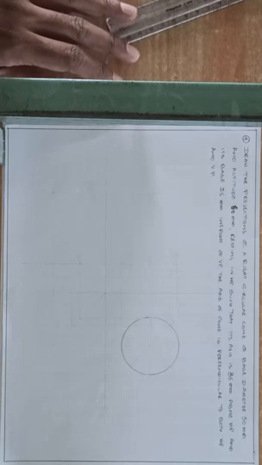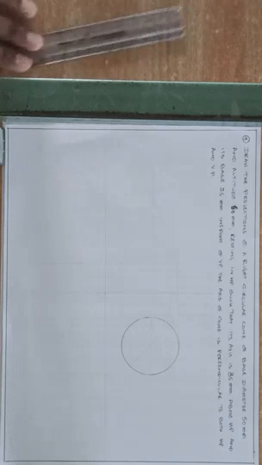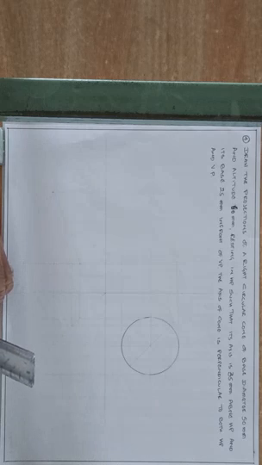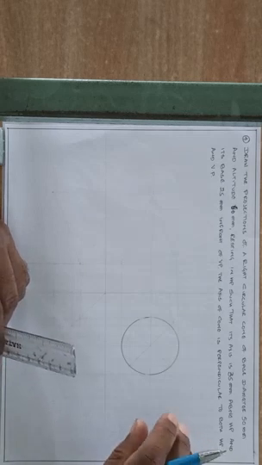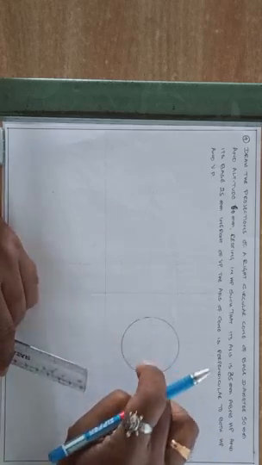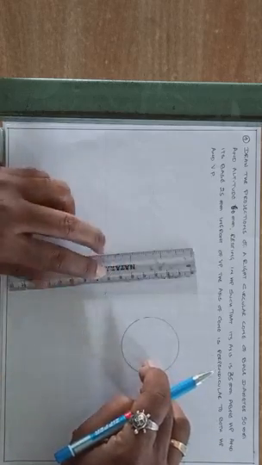So here the object is a cone, diameter 50 mm, altitude 60 mm, axis 35 mm above HP, 25 mm in front of VP. But the main condition is the axis perpendicular to both HP and VP, so the true shape is obtained in the side view.